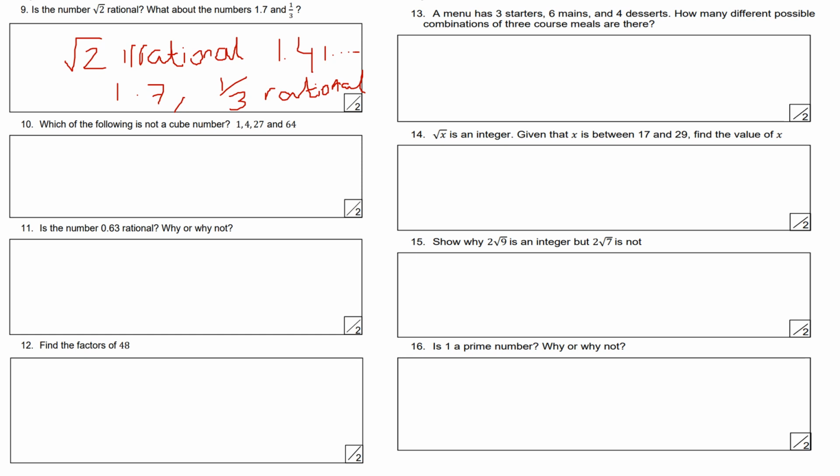Okay, question number 10. Which of the following is not a cube number? Okay, so 4 is not a cube number. 1 is, because 1 times 1 times 1 is 1. 3 times 3 times 3 is 27. 4 times 4 times 4 is 64. Question number 11. Is the number 0.63 rational? It's rational because I can express this as a fraction. So it's 63 hundredths. So it is rational, guys.